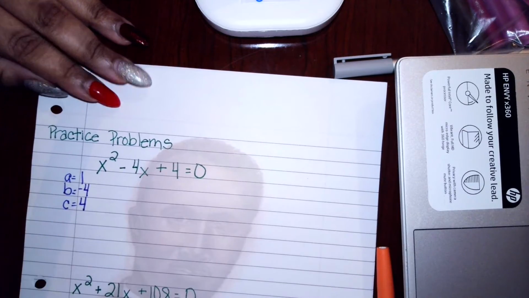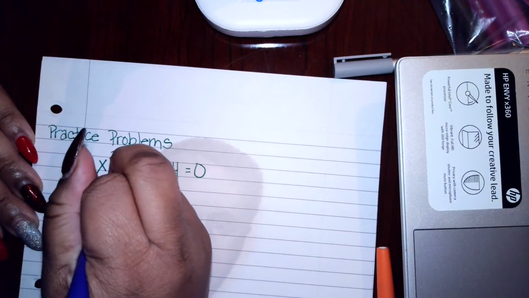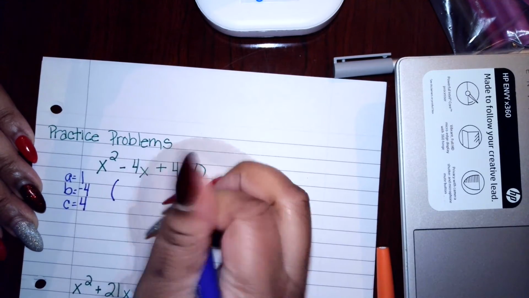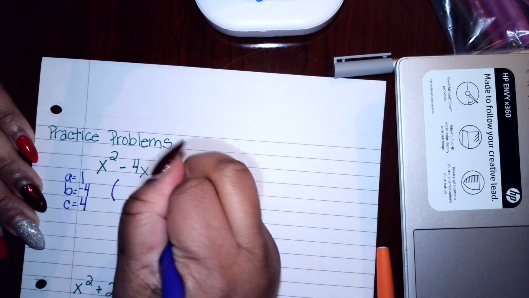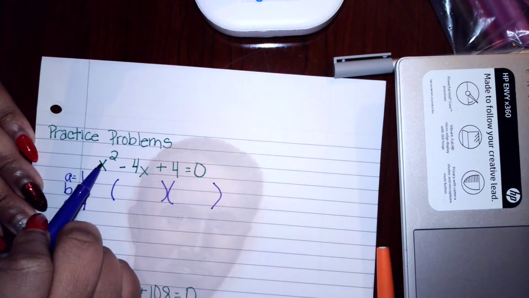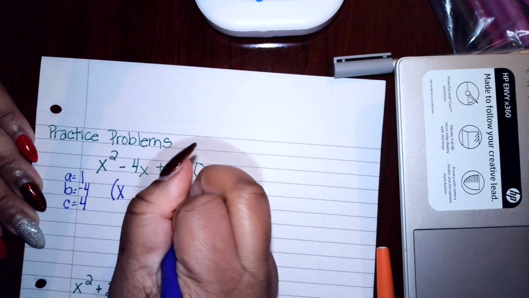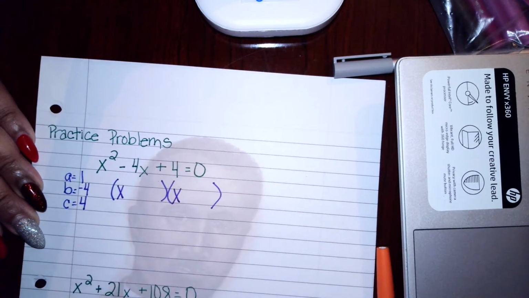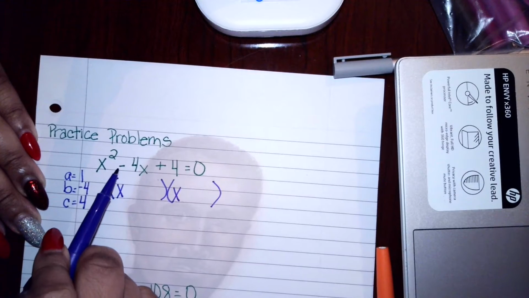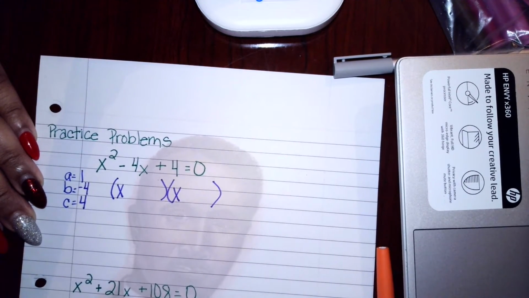Okay, so we have our A, B, and C, and we're going to set up our problem. We're going to make our two parentheses. We know that we're going to have x factored out. X is going to be here, x is going to be here. We see that we have a minus and an addition sign.